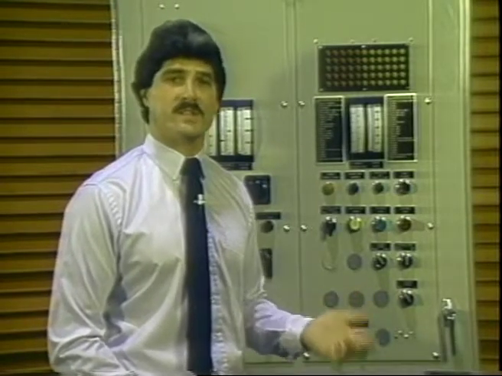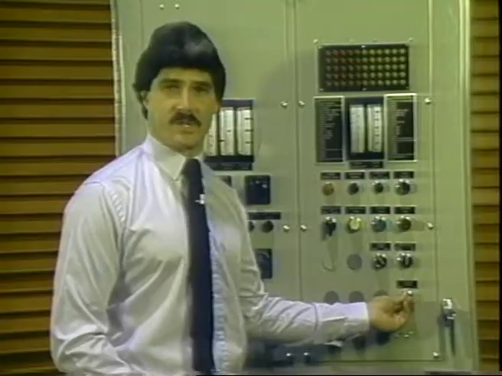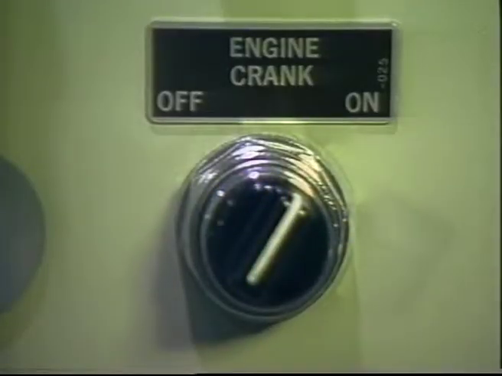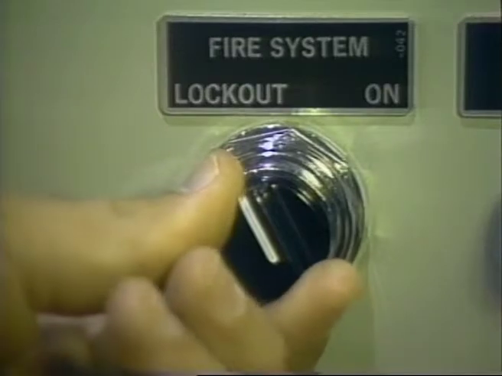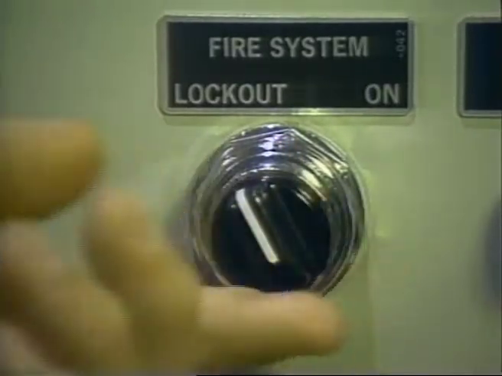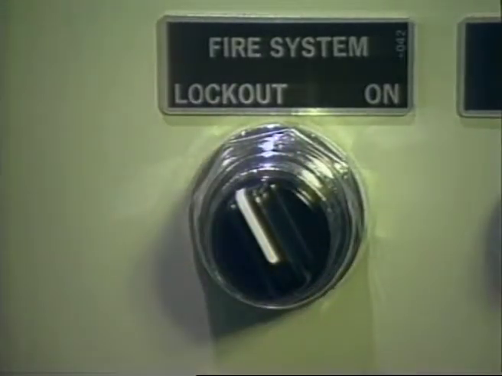Therefore, with the engine crank switch to the on position, it is possible to crank the engine to approximately 20% speed, bypassing the ignition circuit. Some packages will have a fire protection system. This two-position switch arms or locks out the CO2 or halon discharge valve.